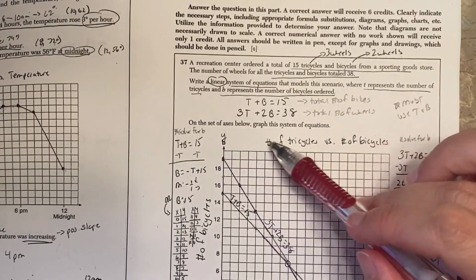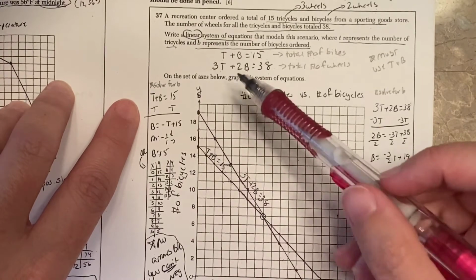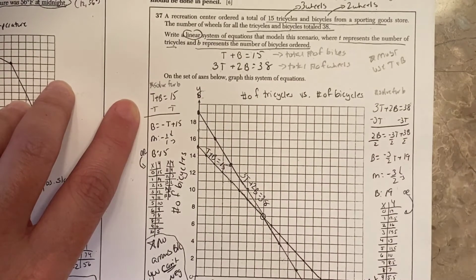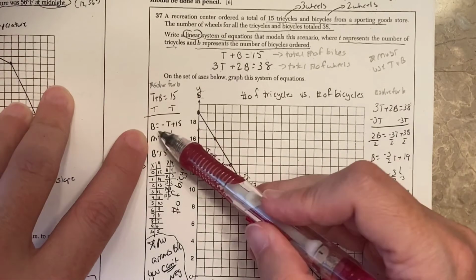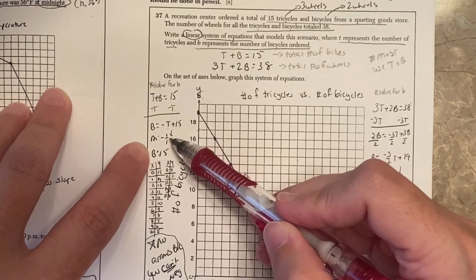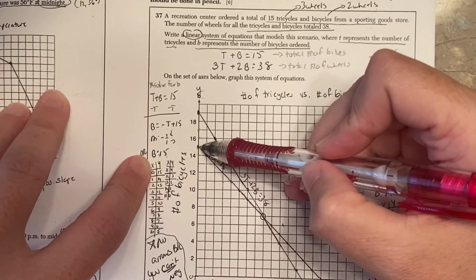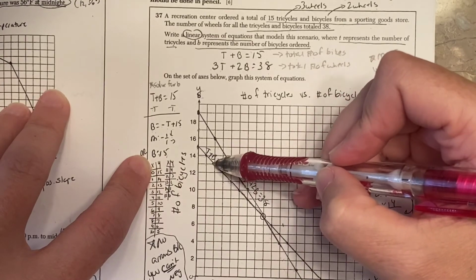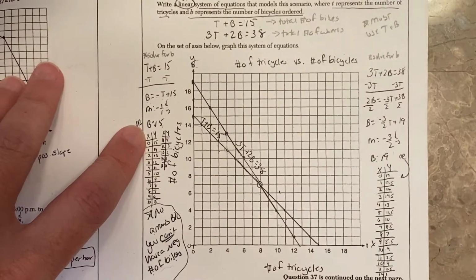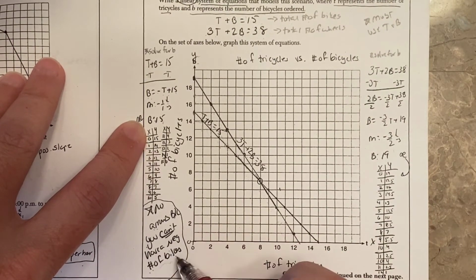On the set of axes below, graph the system of equations. All right, so remember, B is really the y. So we're used to doing y equals mx plus b. So you have to solve for b. So I'm going to subtract t on both sides. I get b equals negative t plus 15. That means my slope is negative 1 over 1. My y-intercept is 15. So I'm going to put a dot on 15. I'm going to go down 1, right 1, down 1, right 1. I'm going to continue that pattern. Remember, no arrows because you can't have a negative number of bikes.